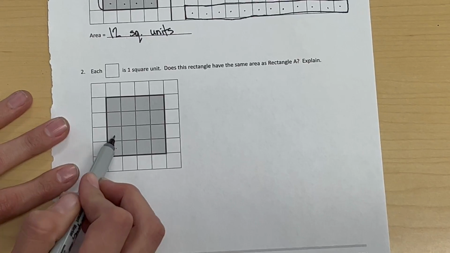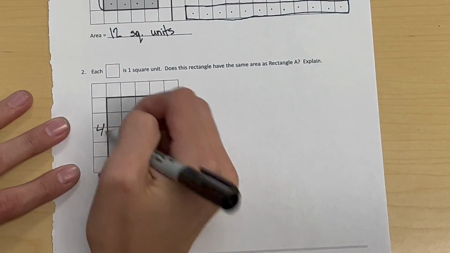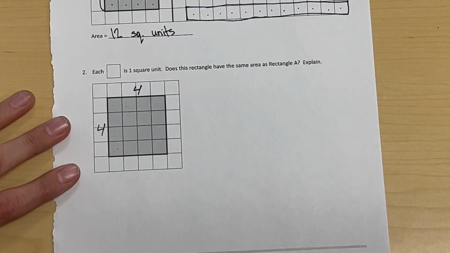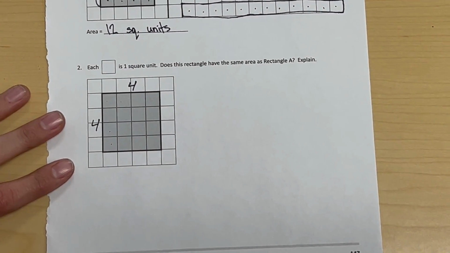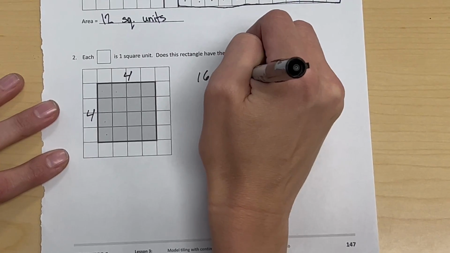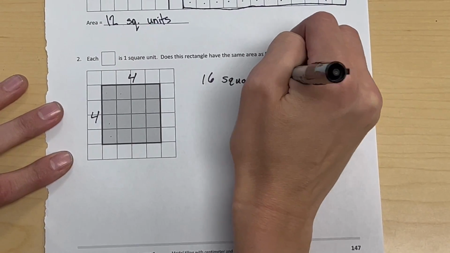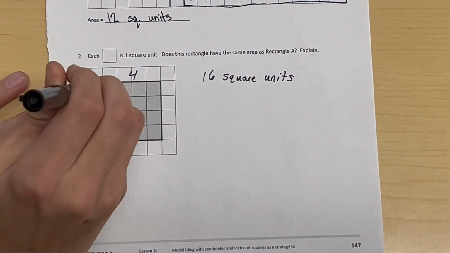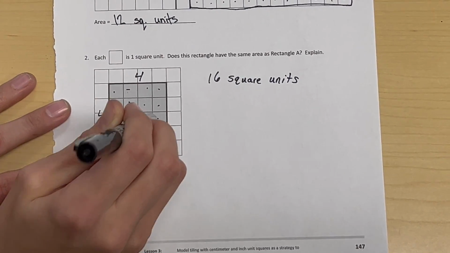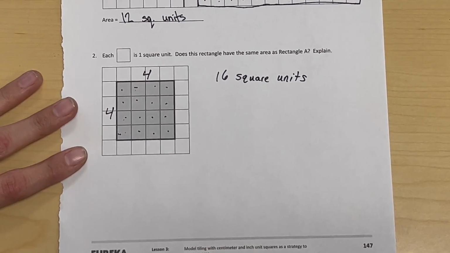So this side has 1, 2, 3, 4. The top has 1, 2, 3, 4. What is 4 times 4? It's not 12, I can tell you that. It is 16 square units. Let's count just to make sure. 1, 2, 3, 4, 5, 6, 7, 8, 9, 10, 11, 12, 13, 14, 15, 16.